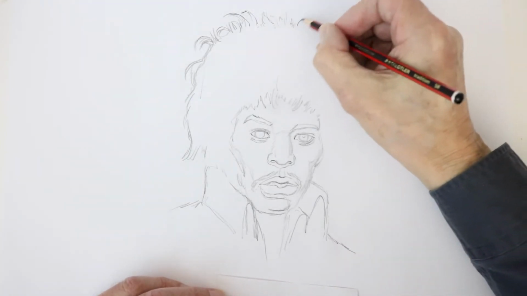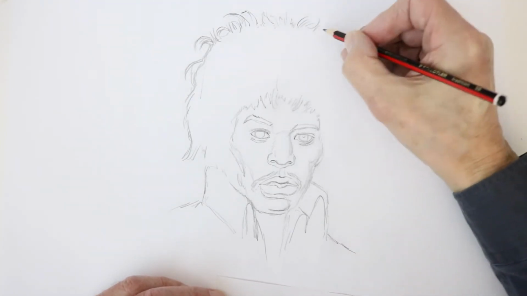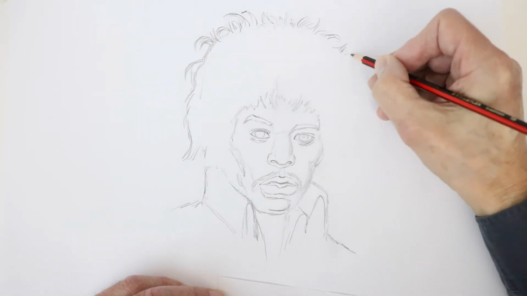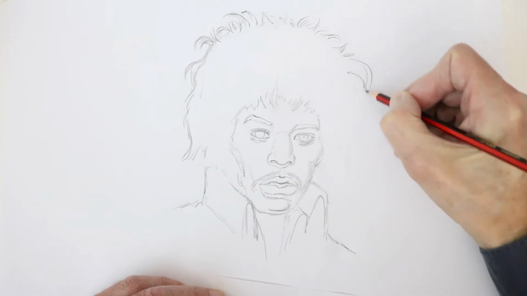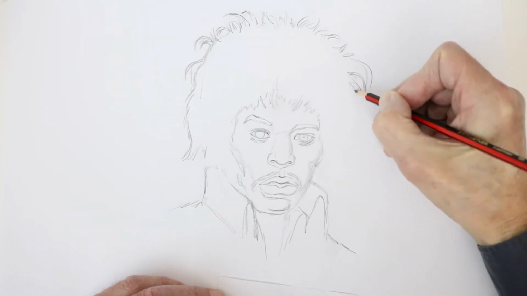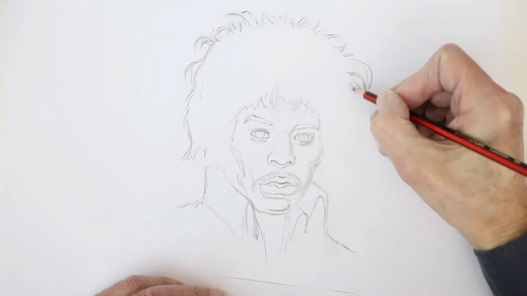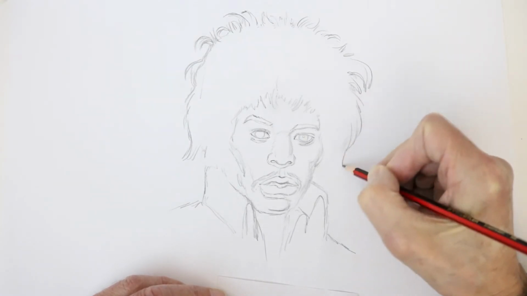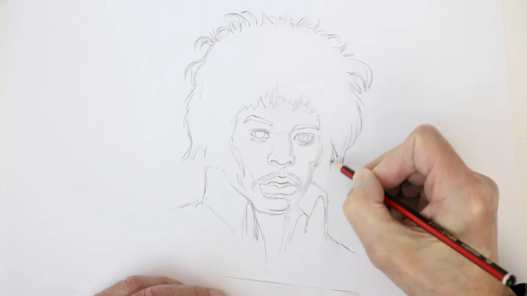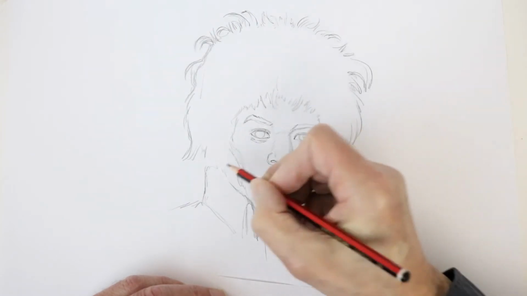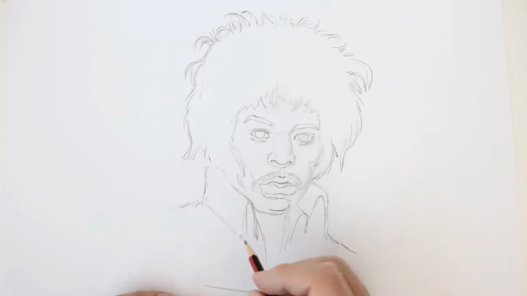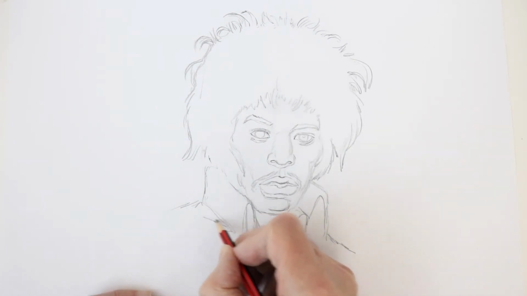I'll carry on now with the rest of these tendrils of hair coming up around the side here. And a great big curving one there, like a beak, an eagle's beak. And then you get some bits coming down with a pointed bit there, and then coming around and coming behind his face there.